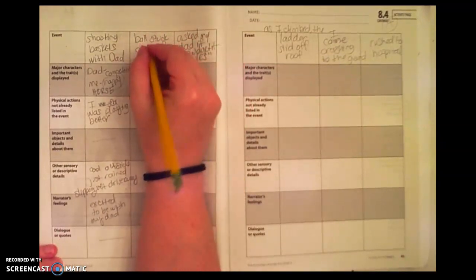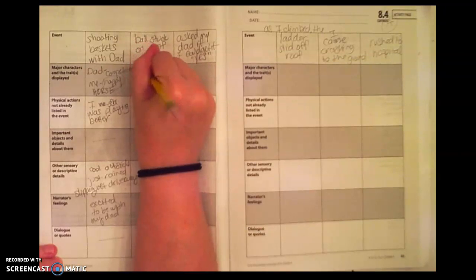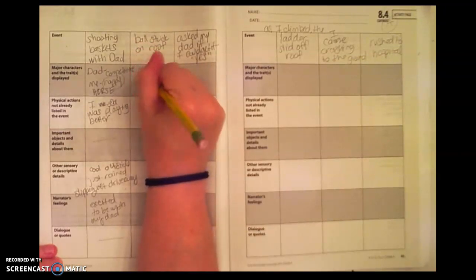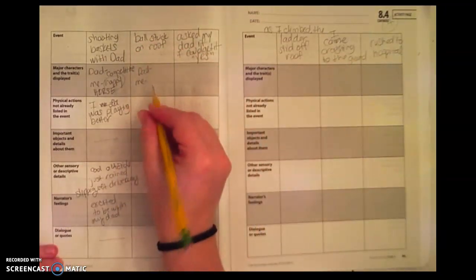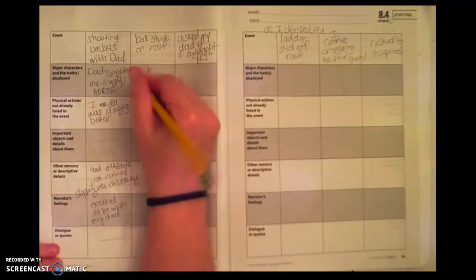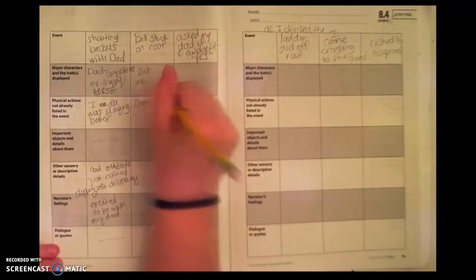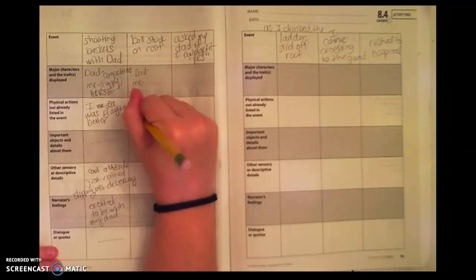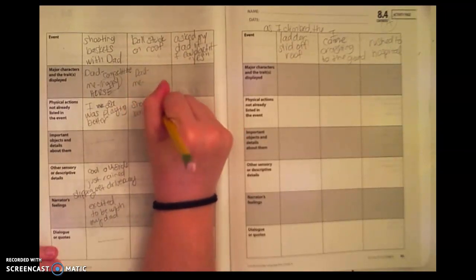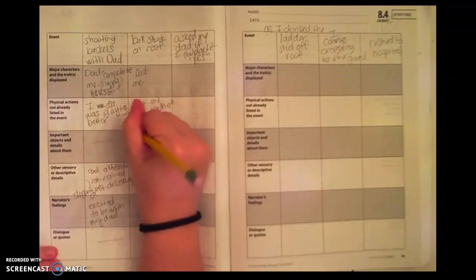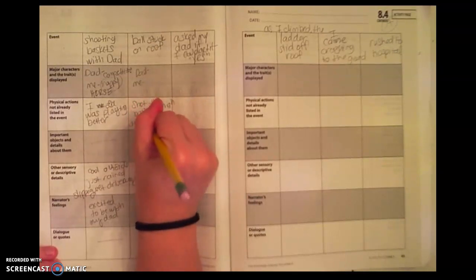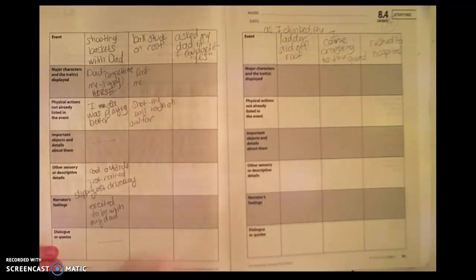Okay, we're still having the same thing. Dad, me. Well, the reason that happened is because I shot the ball too high and far. Let's see.